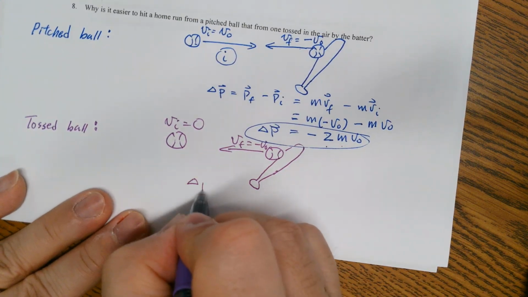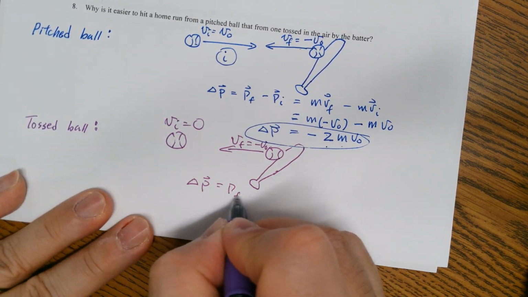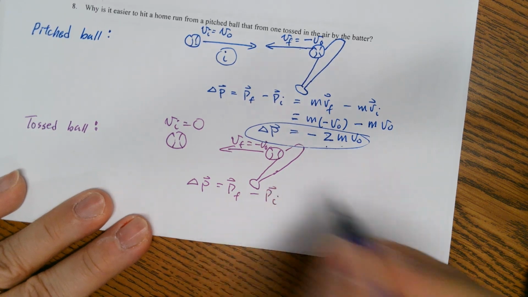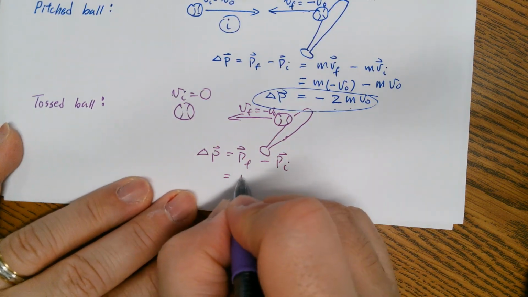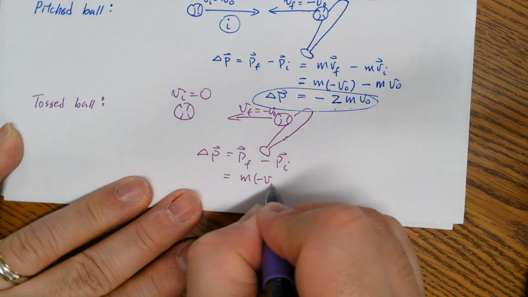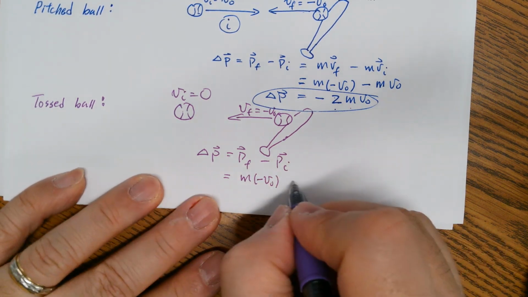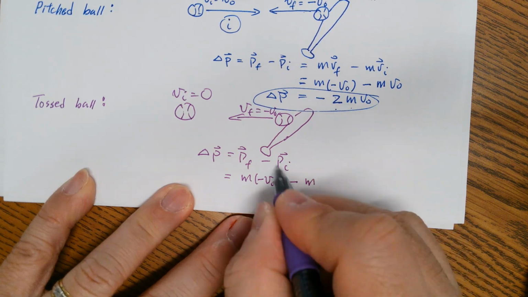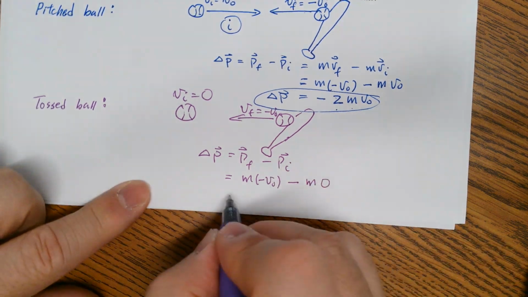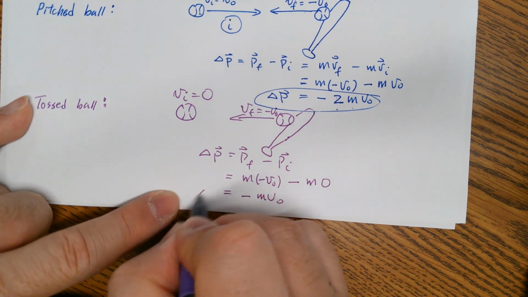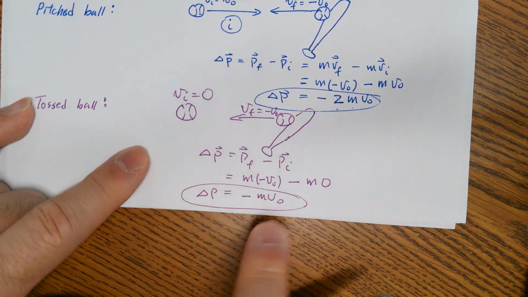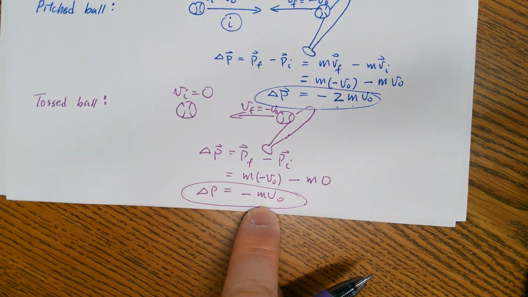My change in momentum is equal to the momentum final minus the momentum initial. My momentum final is m times negative V naught minus m times 0. So my change in momentum is only negative mv naught. So you don't have enough change in momentum to hit it out of the park.